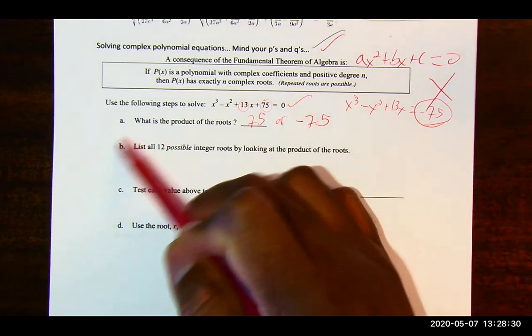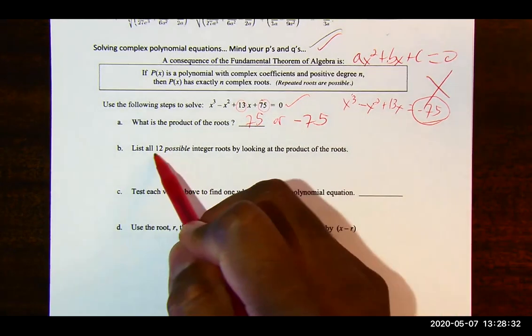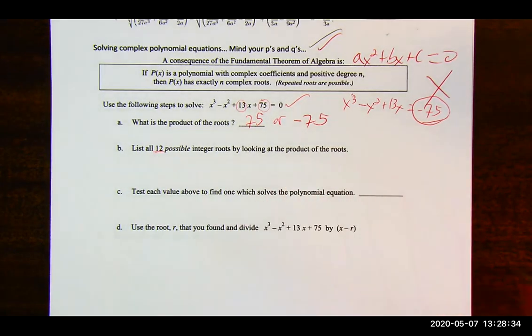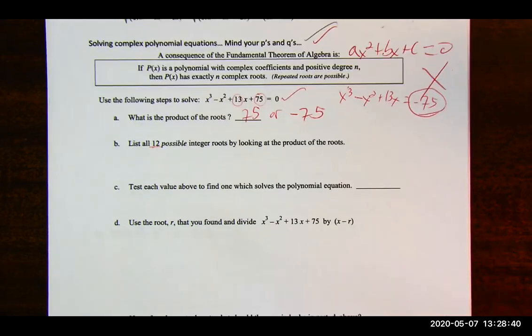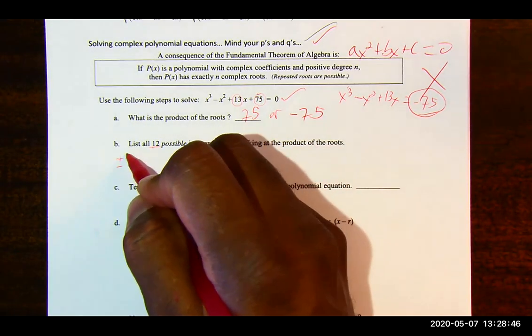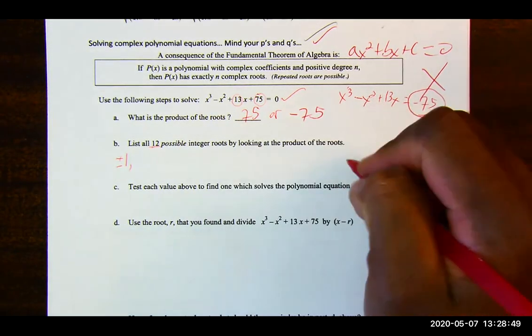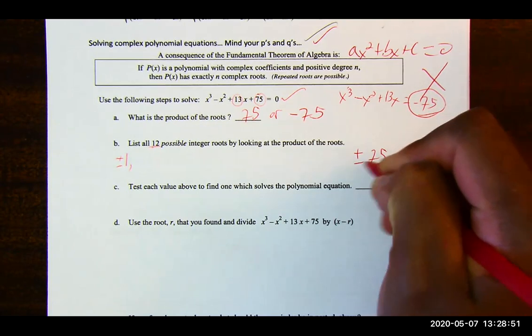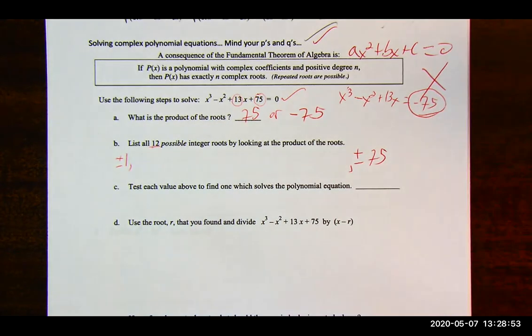So the next step, list all 12 possible integer roots by looking at the product of the roots. Here we're actually looking for factors of 75. What times what equals 75? Well, I know plus or minus 1 times plus or minus 75 equals 75. Let's think about other factors.